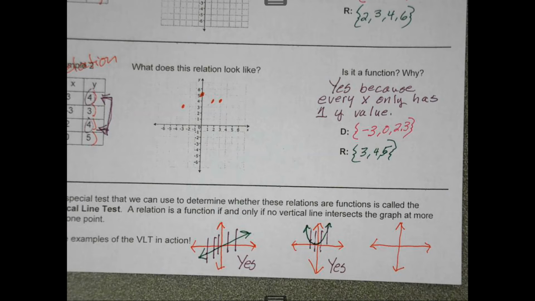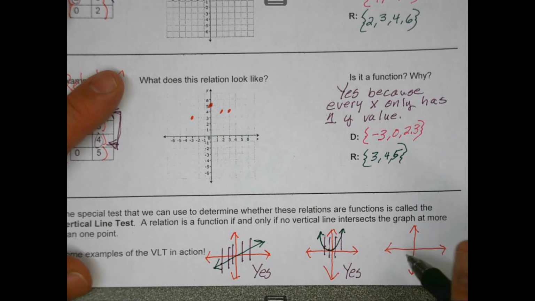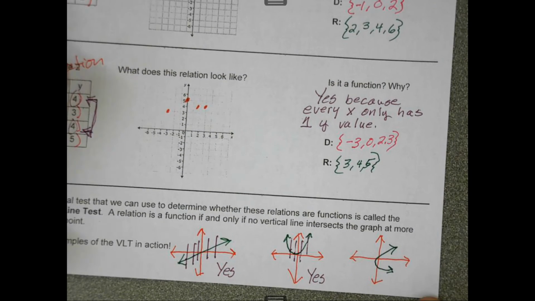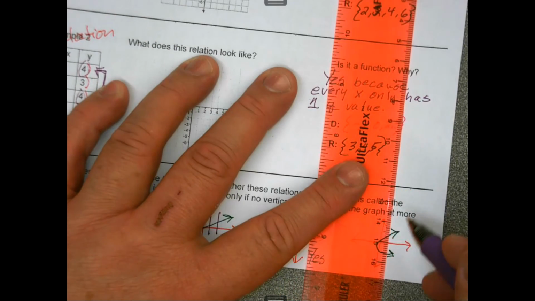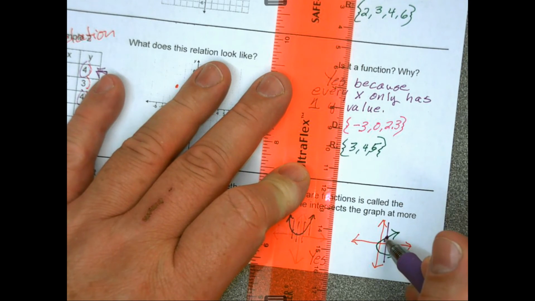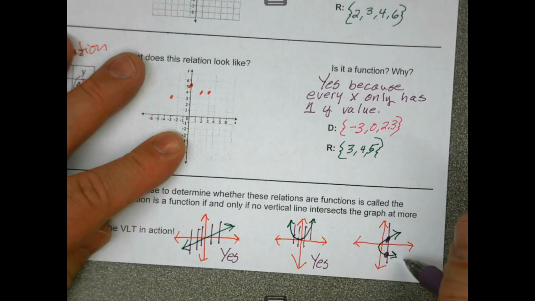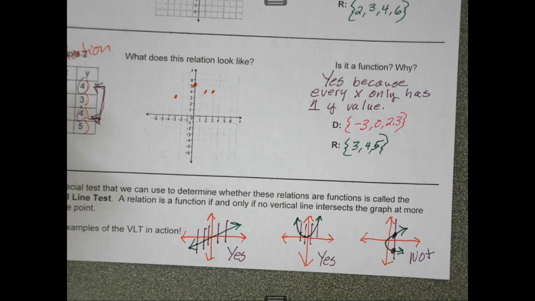And then lastly, when you get into higher mathematics, you'll find out that these parabolas sometimes turn sideways. Okay, so now if I use my vertical line test, I notice that it intersects at 2 points. So this is not a function. It fails the vertical line test.